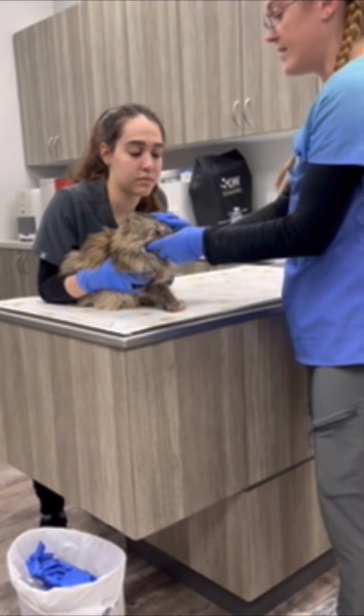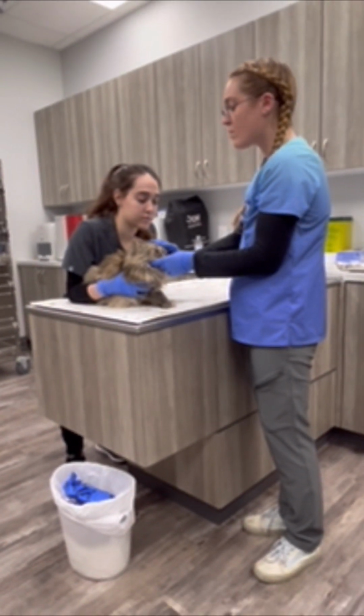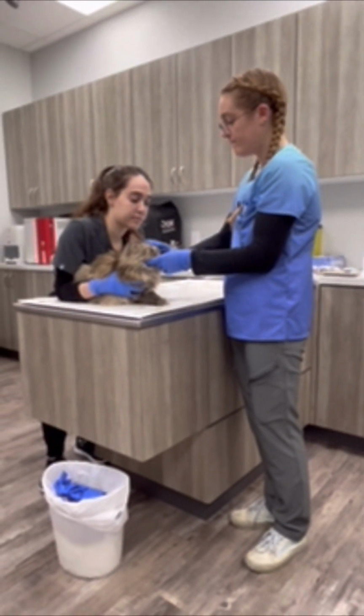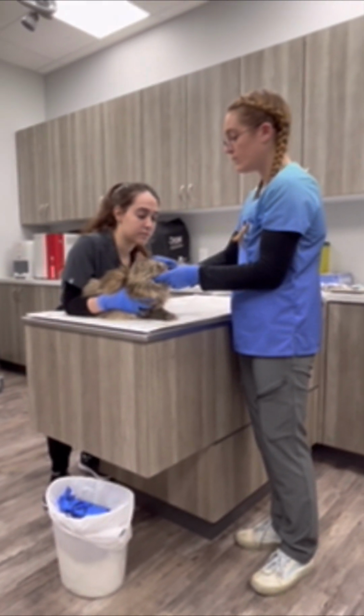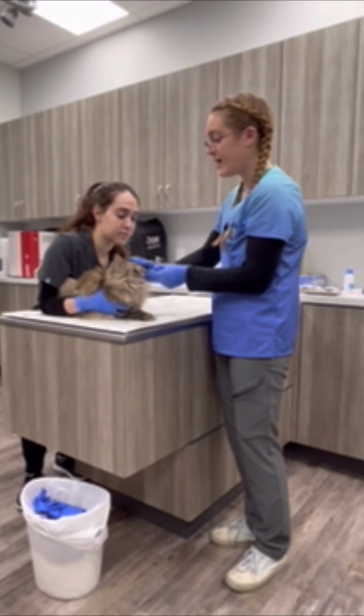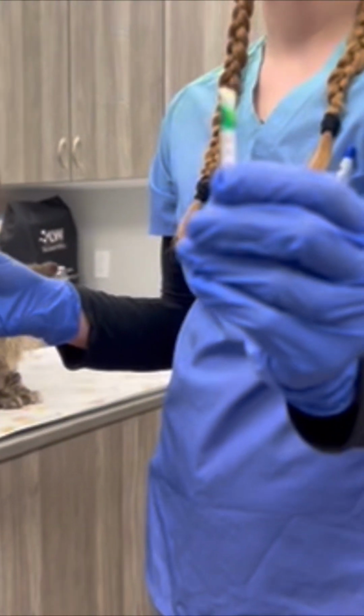And then waiting 1 minute for the test to complete. 1 minute has passed, and the reading is 15, which indicates normal tear production.